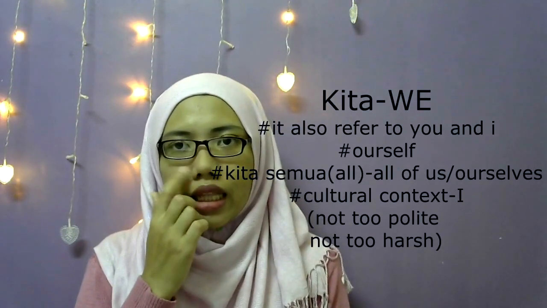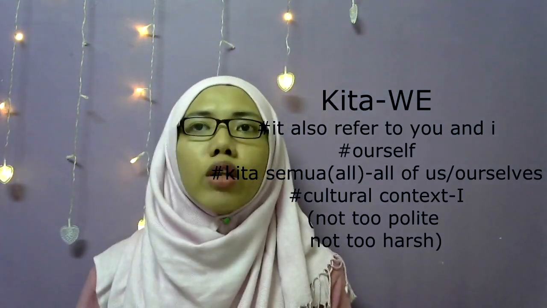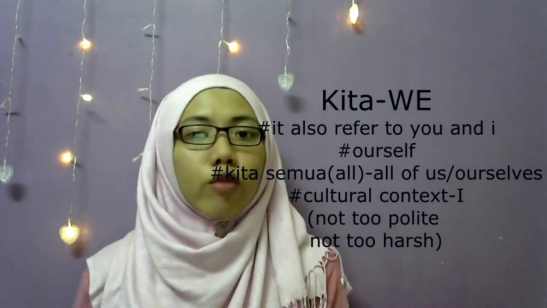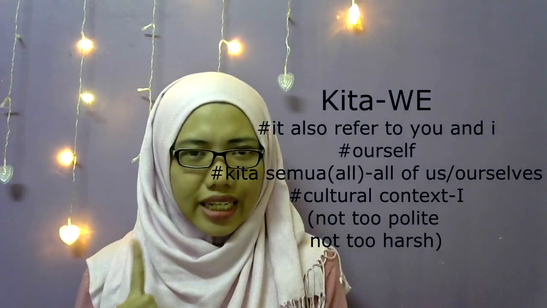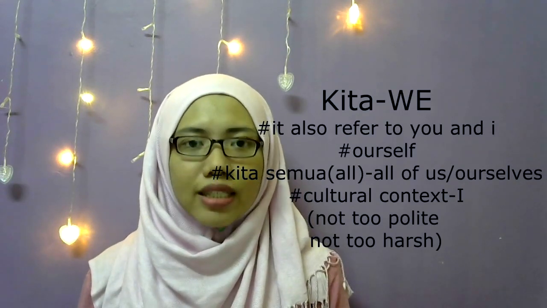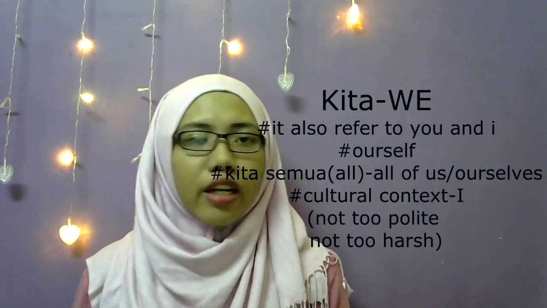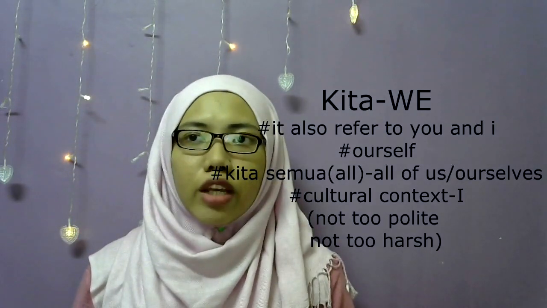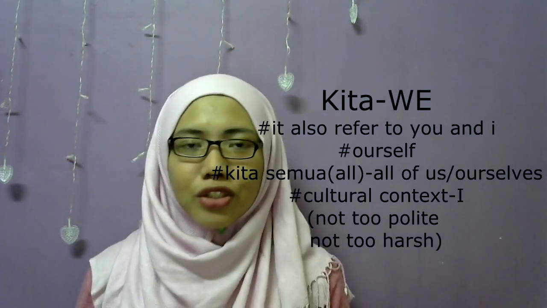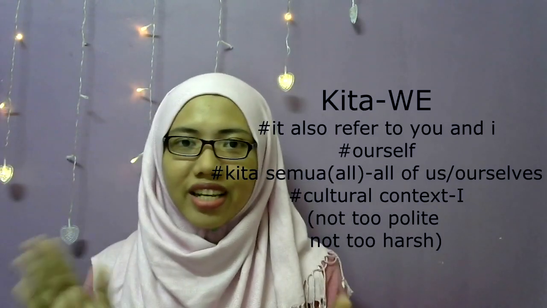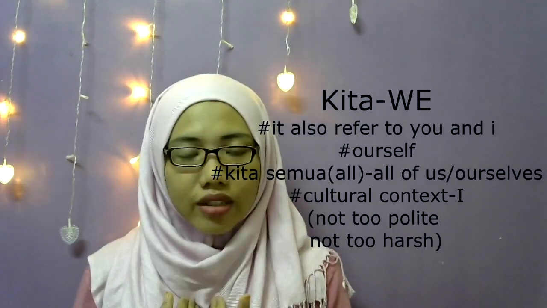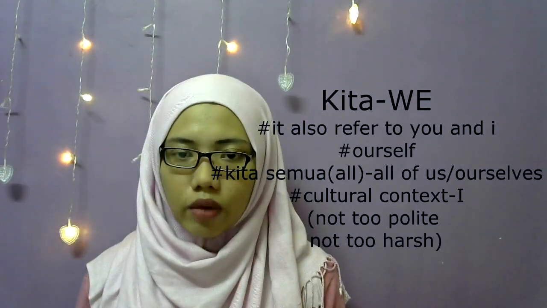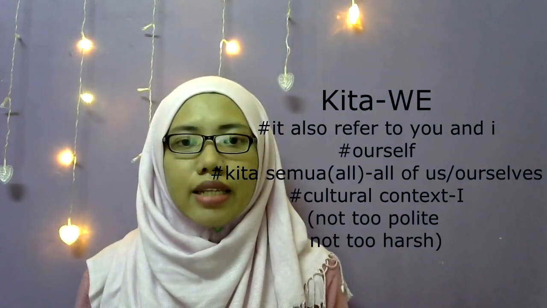But actually, kita is very formal. If you want to say it the informal way, it is kita. In cultural context, we have two usages of kita. Firstly, somebody can refer to themselves as I, which is saya, but they don't want to be too polite. If they use saya, it will be too polite, and if they use aku, it will be too harsh. So they want to find somewhere in between, so they will use kita. This doesn't mean we. In cultural context, it means I.